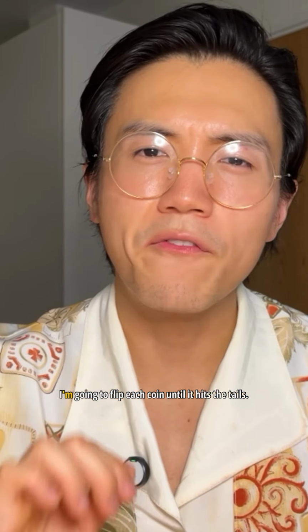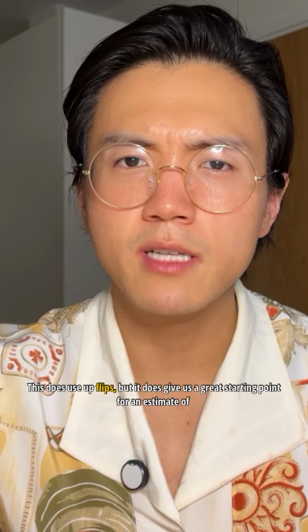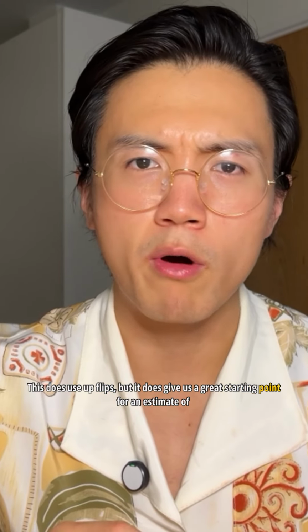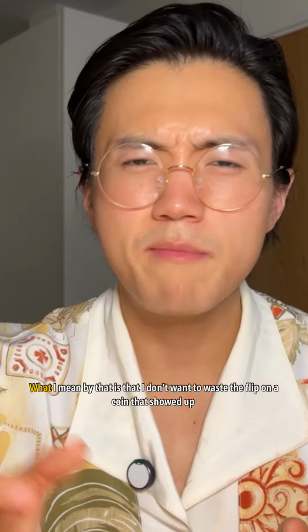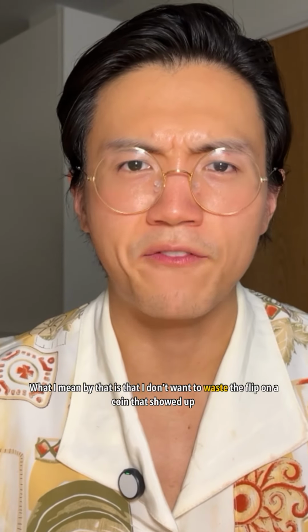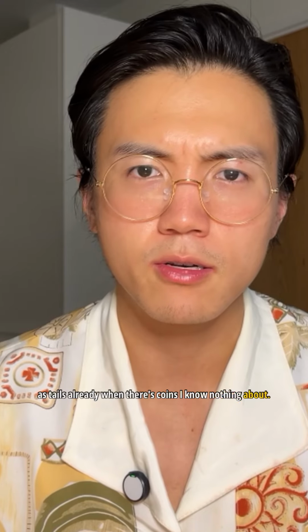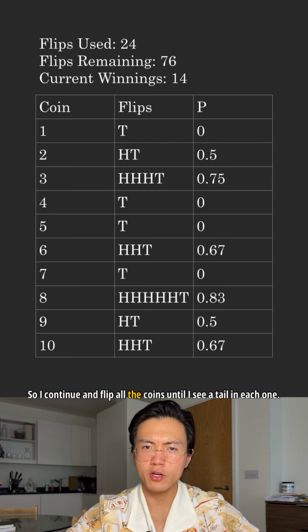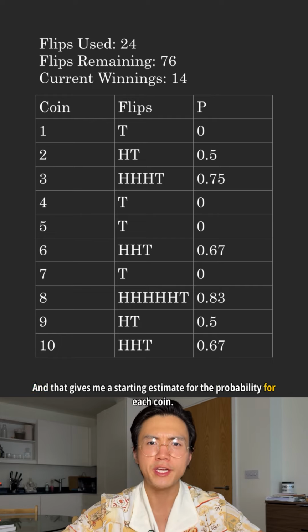Given this, I'm going to flip each coin until it hits a tails. This does use up flips, but it does give us a great starting point for an estimate of p without using up too many extra flips. What I mean by that is that I don't want to waste a flip on a coin that showed up as tails already when there's coins I know nothing about. So I continue and flip all the coins until I see a tails in each one, and that gives me a starting estimate for the probability for each coin.